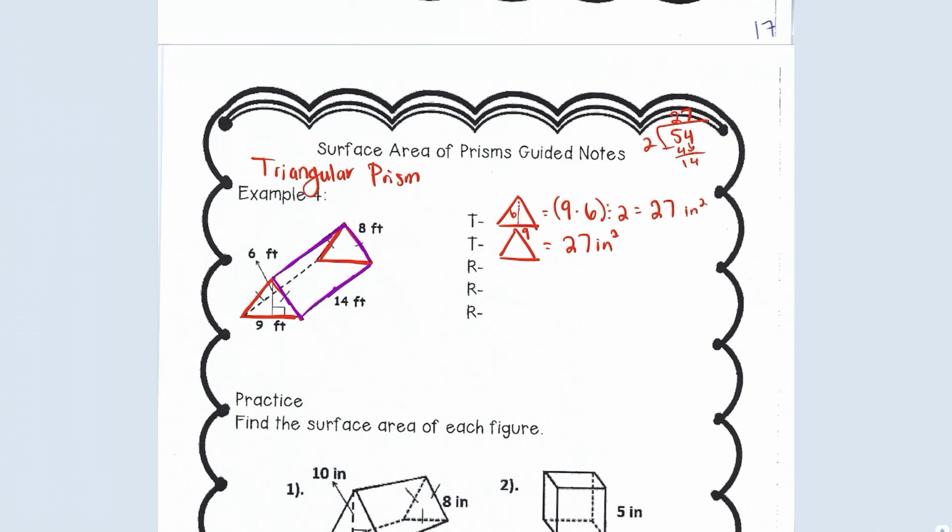Okay, so that's going to be my first R, which stands for rectangle. Now let's find the dimensions of this. It looks like the base, the bottom of the rectangle, is going to be 14, and then the height, the only number that seems to be related to my rectangle here is this 8. So the height of my rectangle is going to be 8. So I'm going to multiply 14 times 8, because it's a rectangle, base times height.